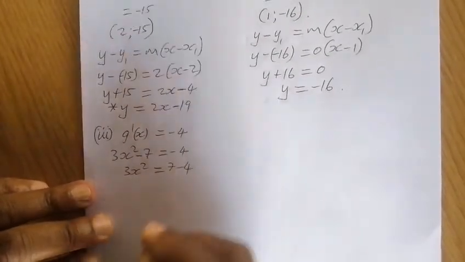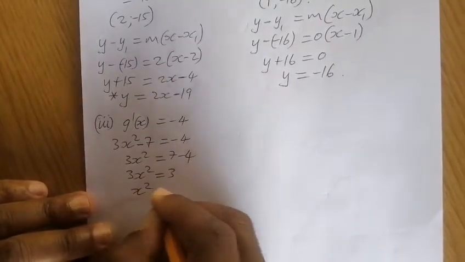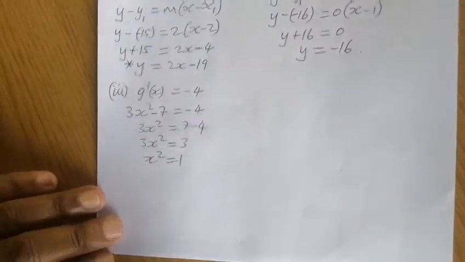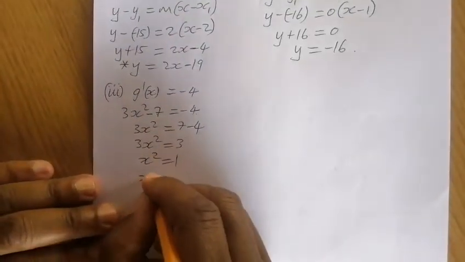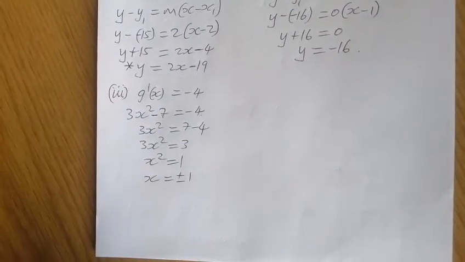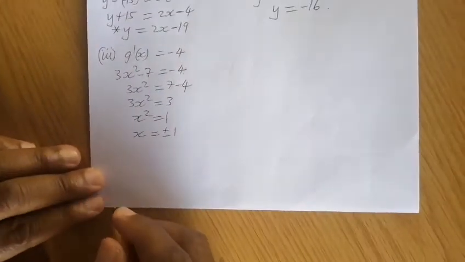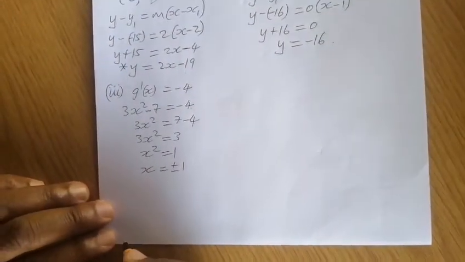Now here we have 3x squared is equal to, if this one goes there, it will be 7 minus 4. Okay, let me write it down. So our 3x squared will be equal to 3. Our x squared will be equal to 1. We divided both sides by 3. So our x is equal to plus or minus 1. Now, once we have that, we now need our gradient.